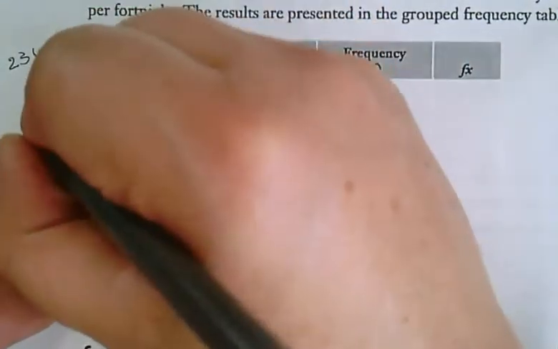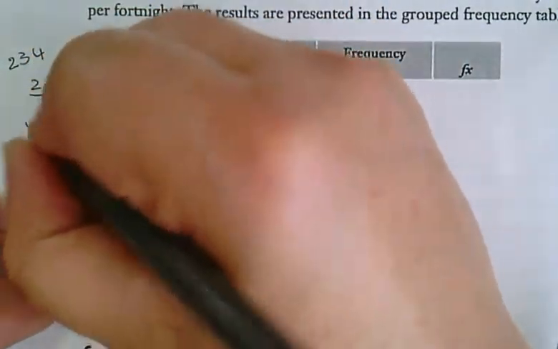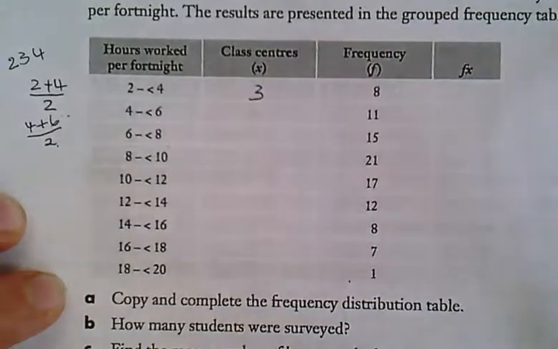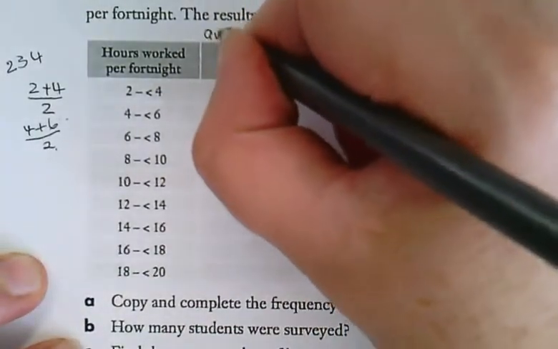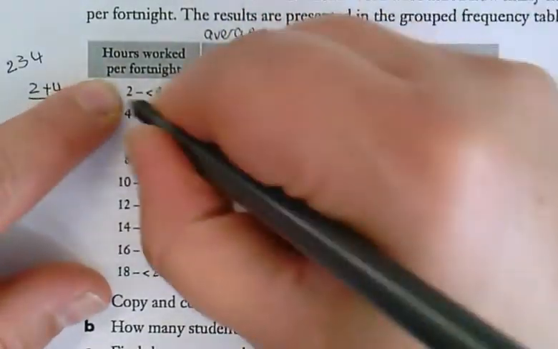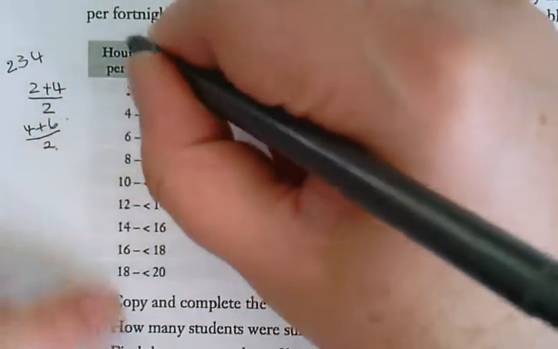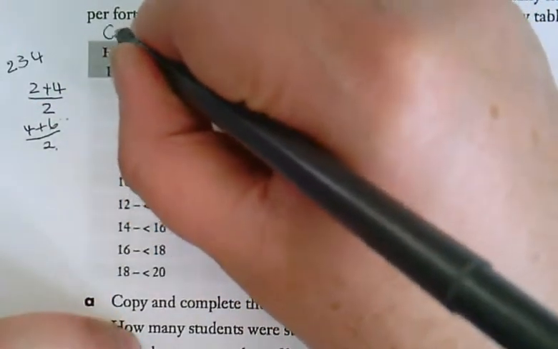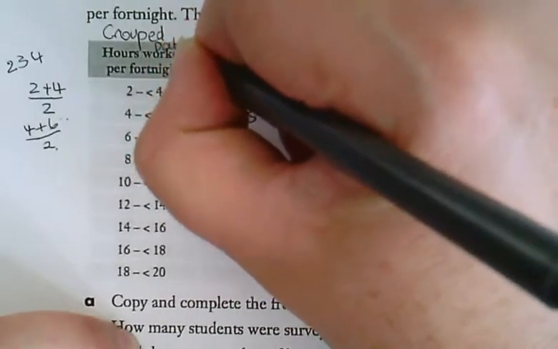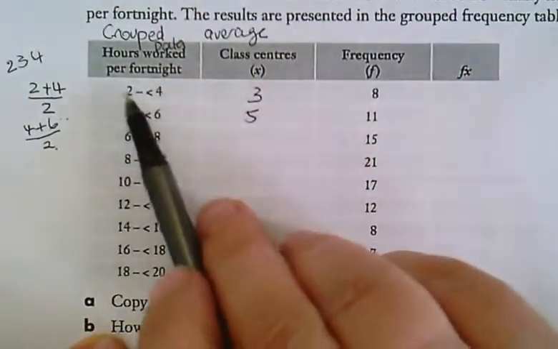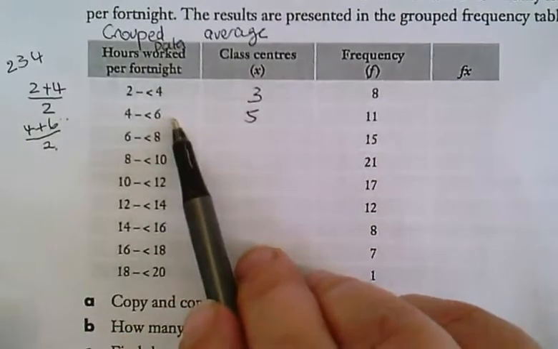So the class center for 4 and 6: 4 plus 6 is 10. 10 divided by 2 is 5. Or 4, 5, 6, 5 is the middle number. So to find the class center, it's the average of this grouped data. See, this is grouped data, not single data. So we just find the average of 2 and 4, the average of 4 and 6.